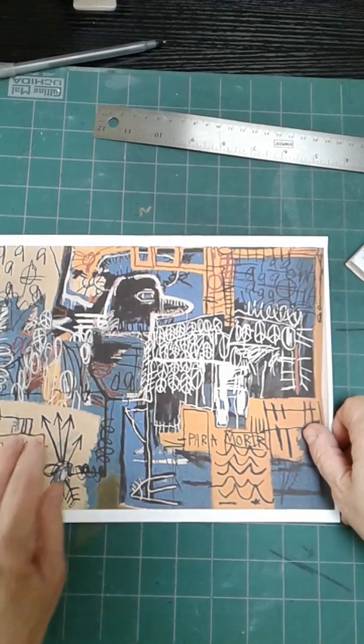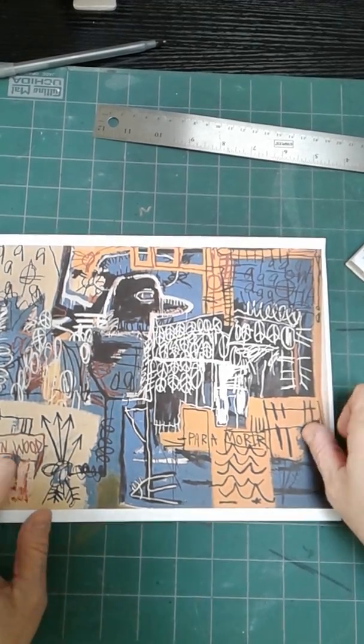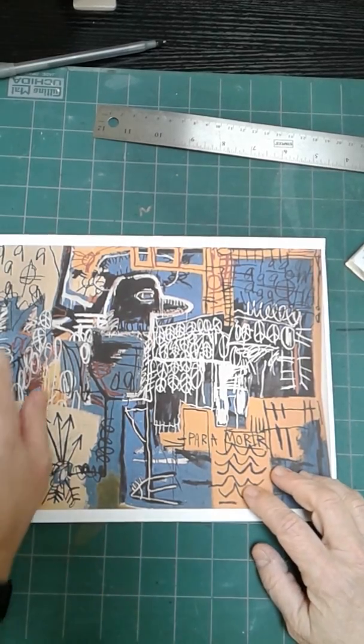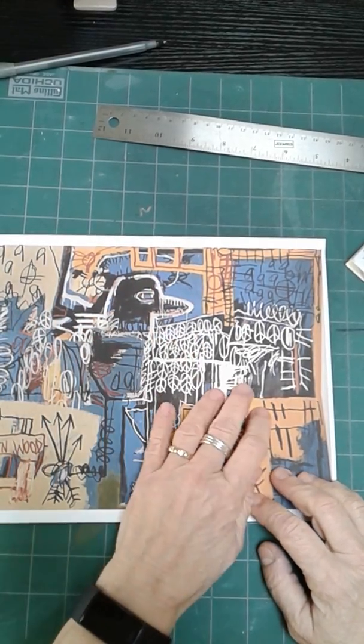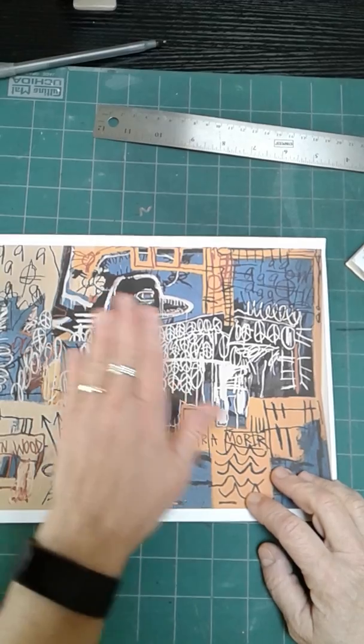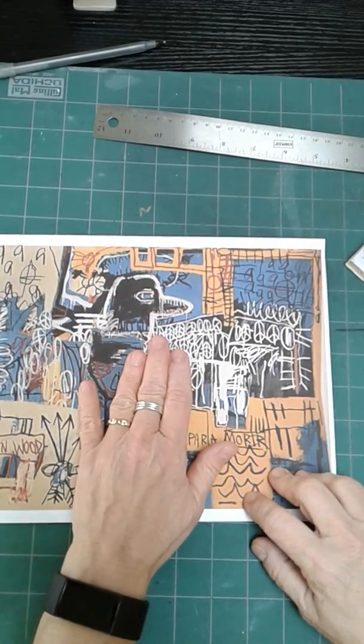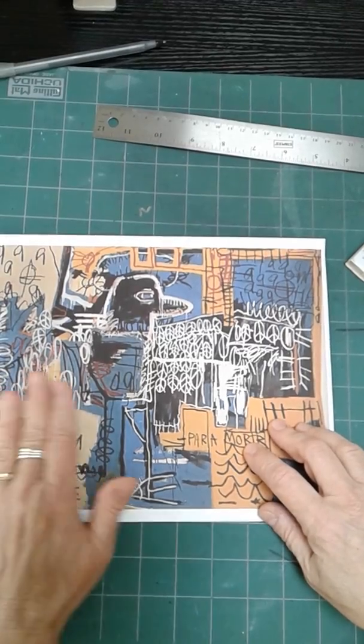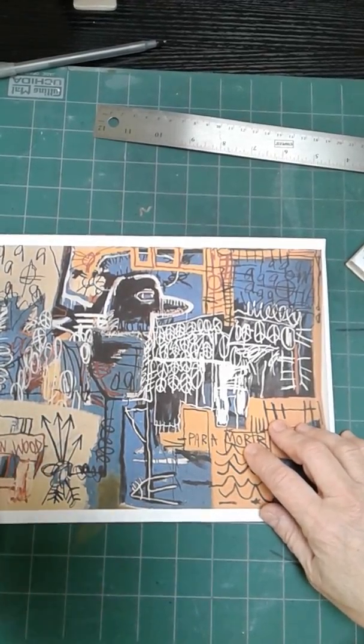Now, if you take some money, if you have a dollar bill or a $5 bill and take it out, you'll see that there's a picture of an eagle on it. So that's where Basquiat got this symbol from. Like I said, he used words and phrases that were meaningful to him.